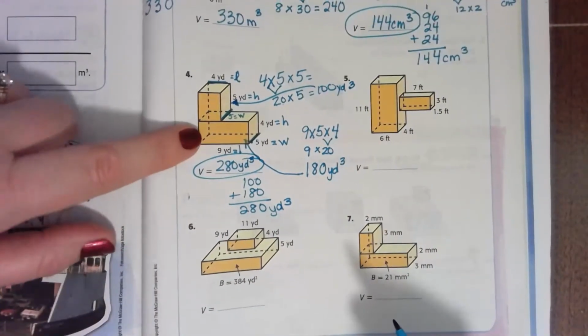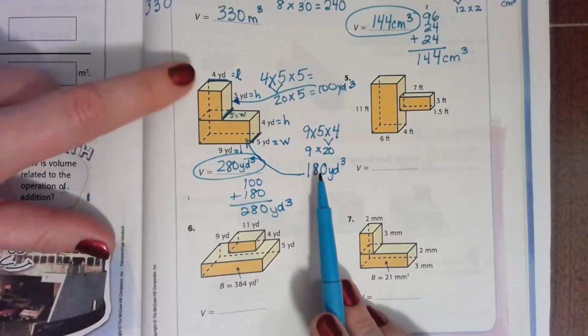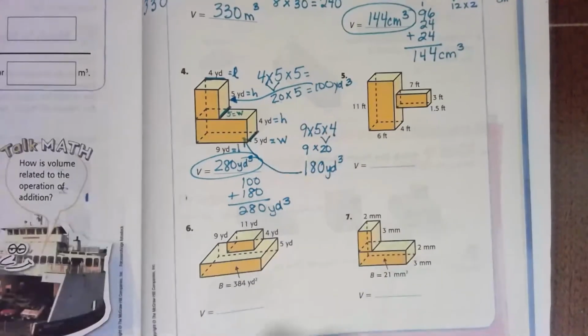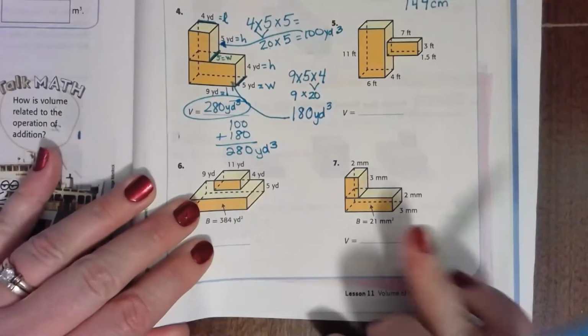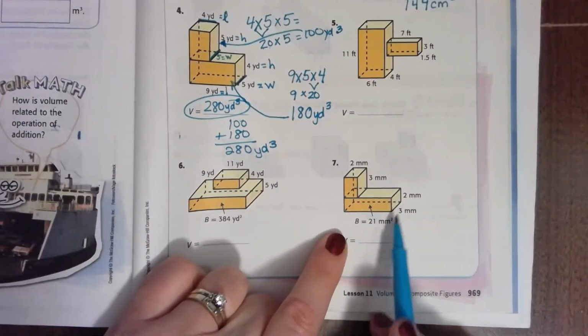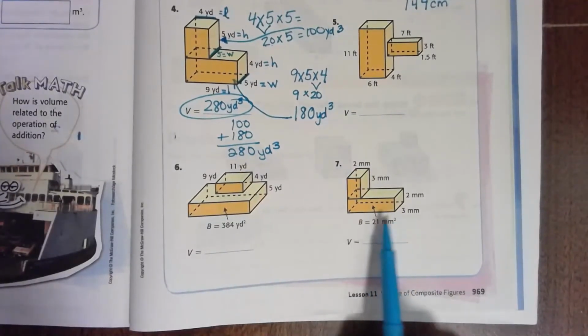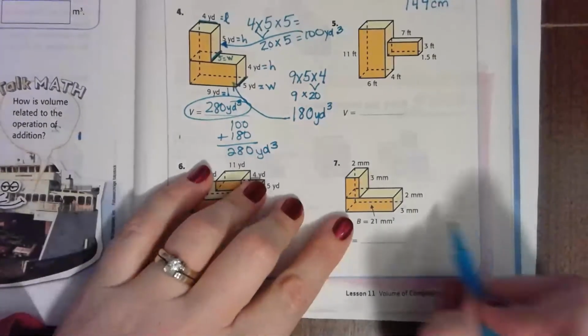I took my bottom volume, length, width, height. That gave me 180. My top volume, length, width, height, gave me 100. Okay, I could even try it. See the bottom number, the number 7. They give me a base for the bottom, and that means length and width, and then my height of 2.